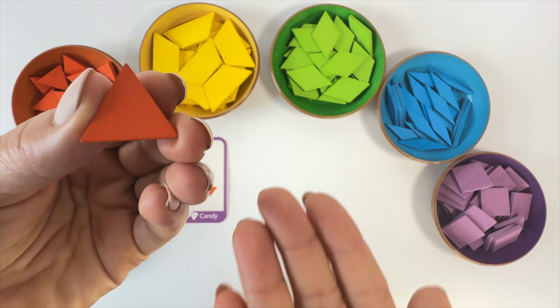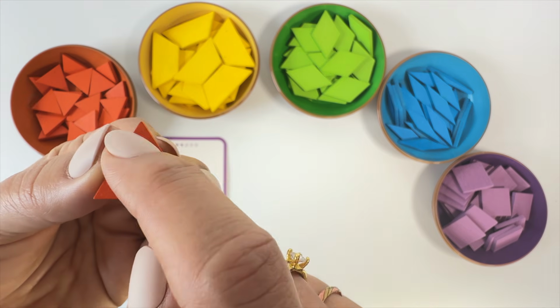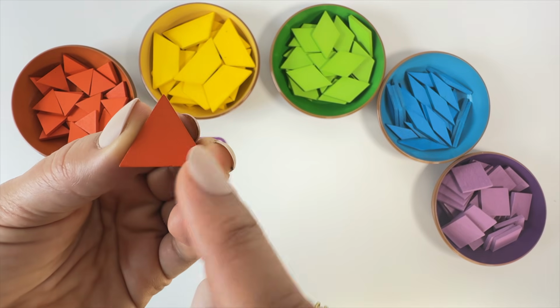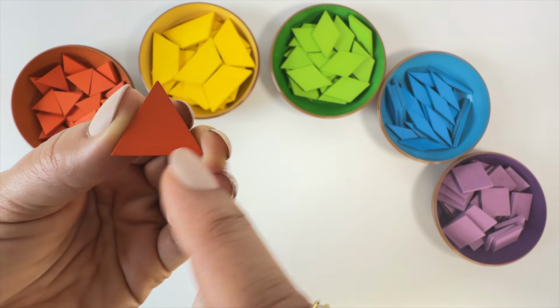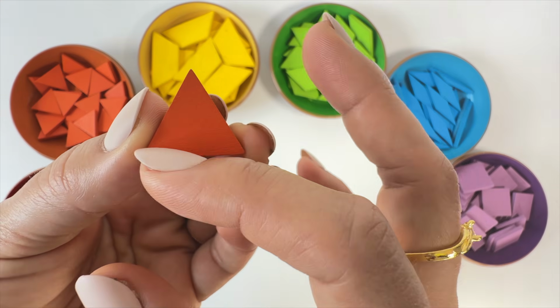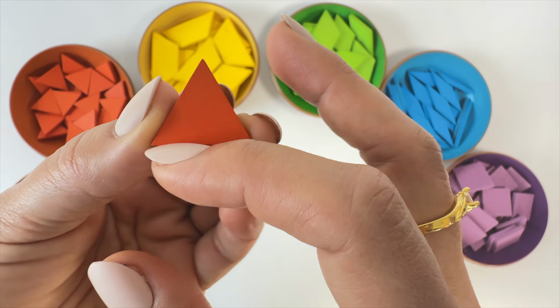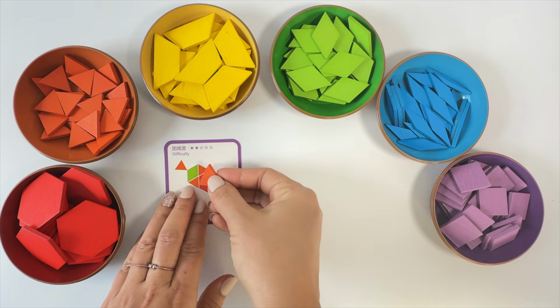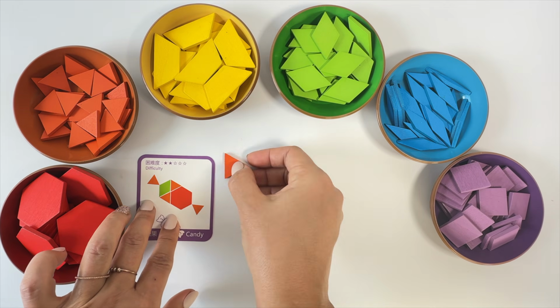Triangle. Tri means three, and angle is when two straight lines touch each other. So this has three angles. 1, 2, 3. A triangle also has three straight sides. 1, 2, 3. Triangle. Let's see, we need to put a triangle right here at the top.